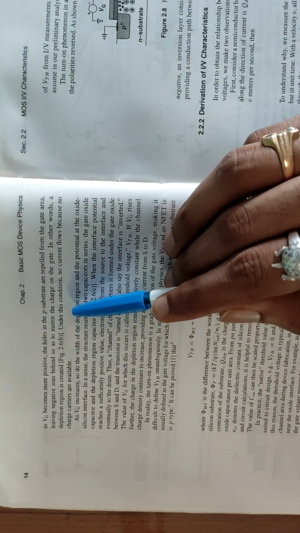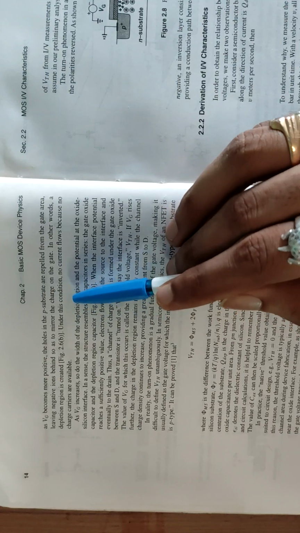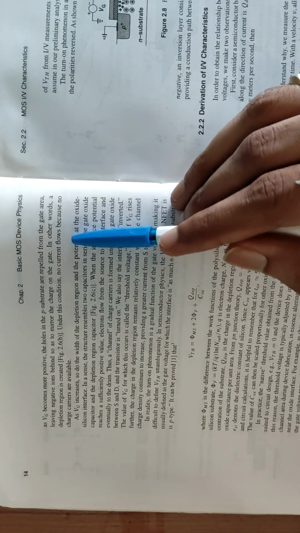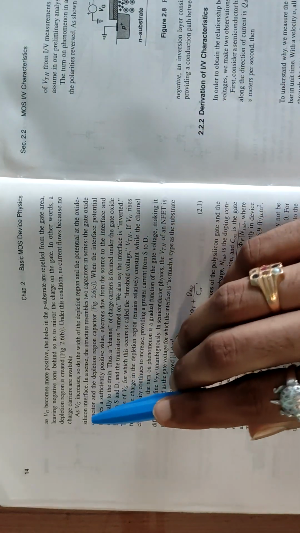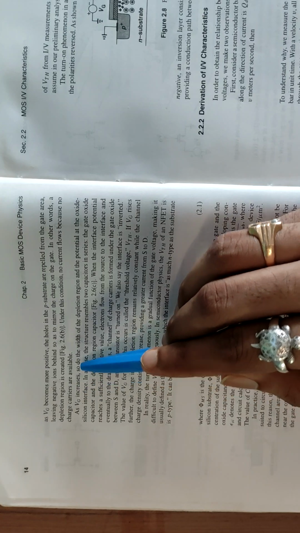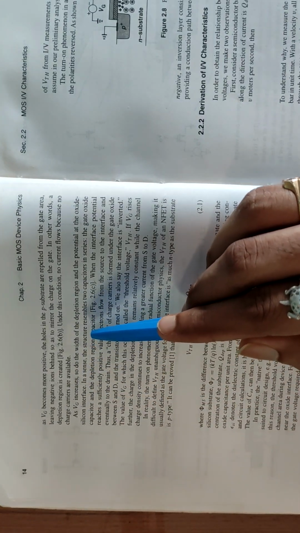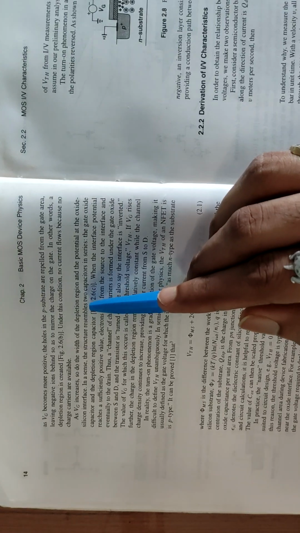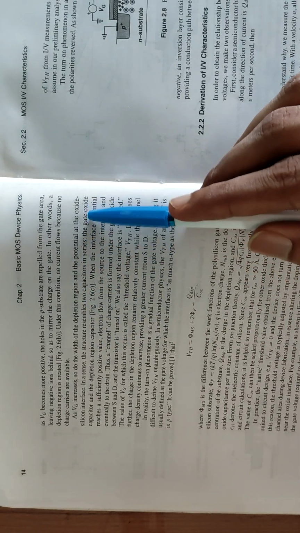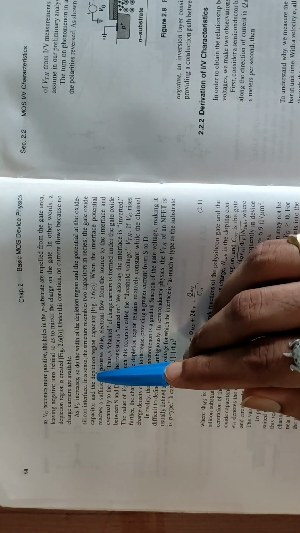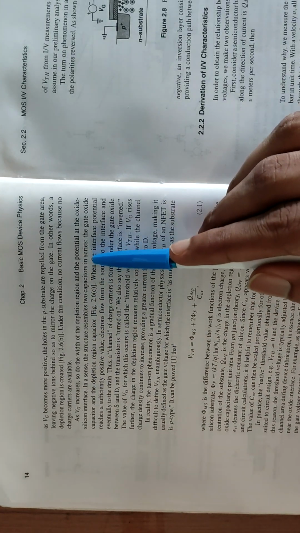Figure B. Understand, under this condition, no current flows because no charge carriers are available. As Vg increases, so do the width of the depletion region and the potential at the oxide silicon interface. In a sense, the structure resembles two capacitors in series, the gate oxide capacitor and the depletion region capacitor.